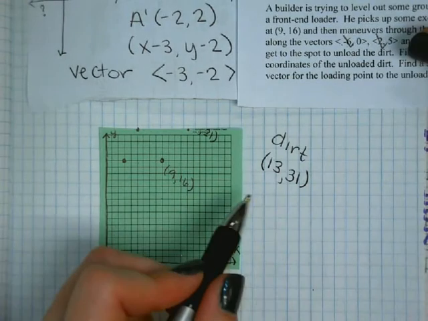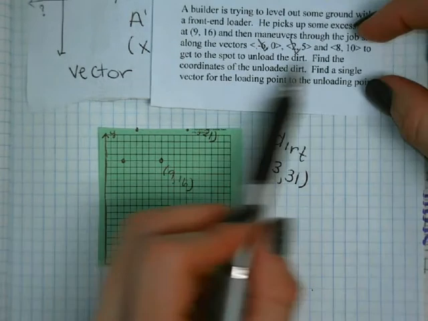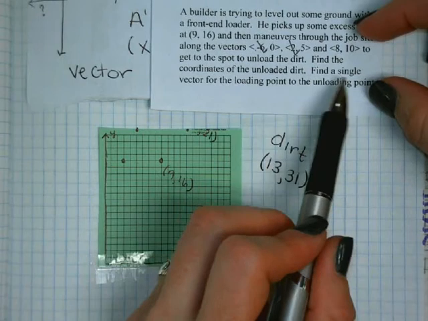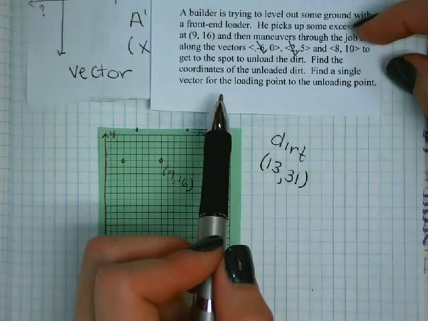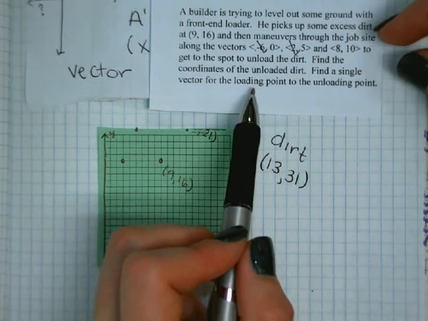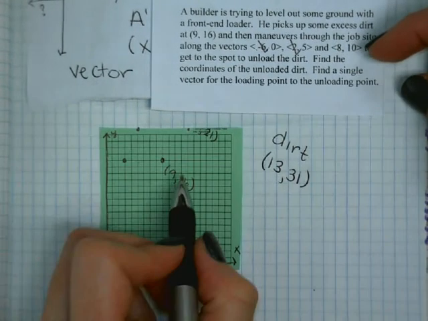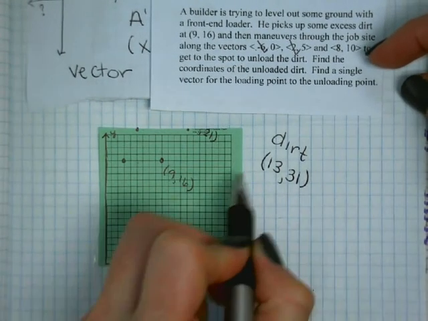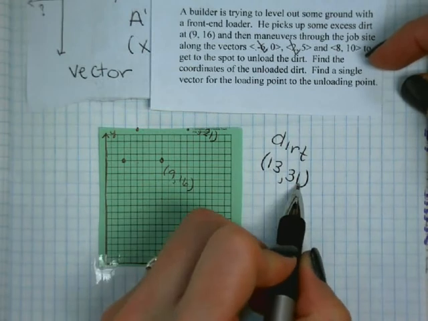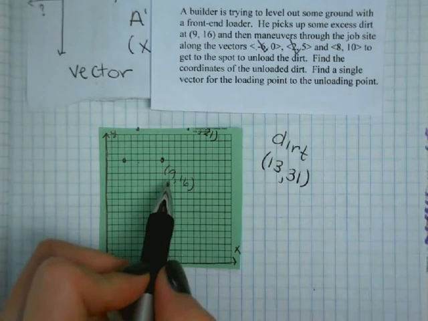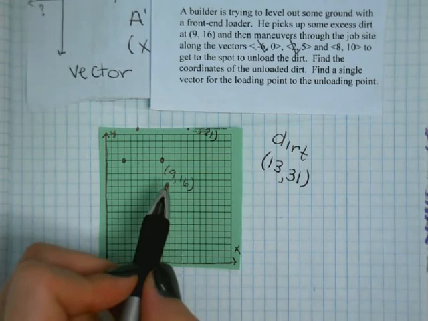And our dirt gets unloaded at (13, 31). So that takes care of the first question they ask us: find the unloaded dirt. Now it says find a single vector from the loading point to the unloading point. So I want to know, how did I get from (9, 16) to (13, 31)?